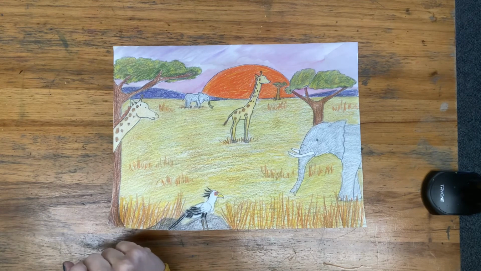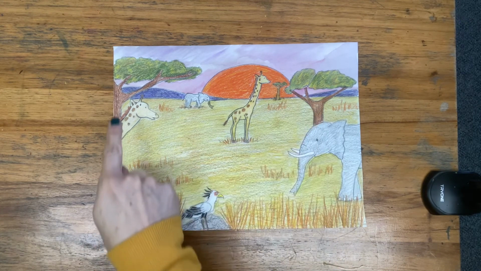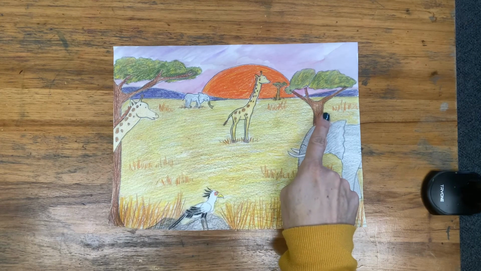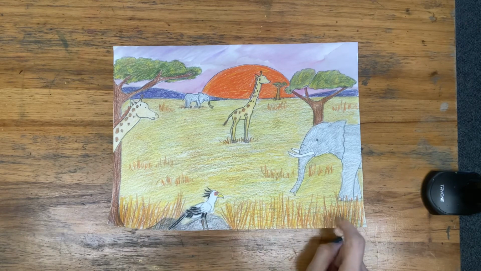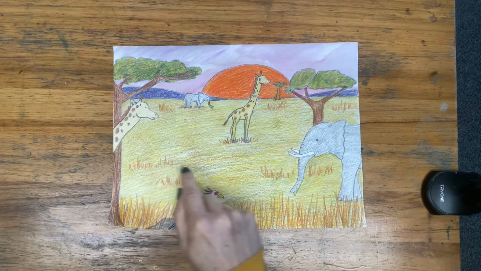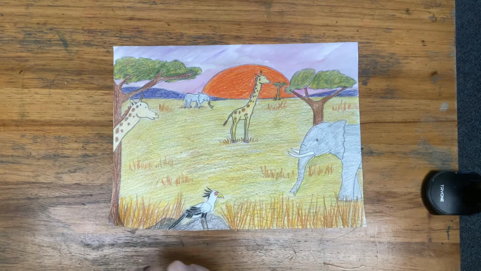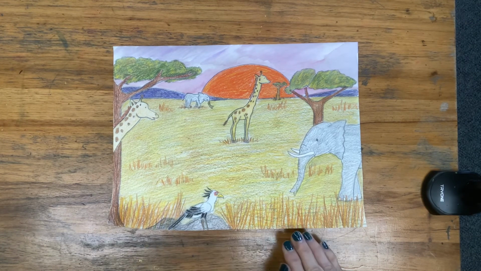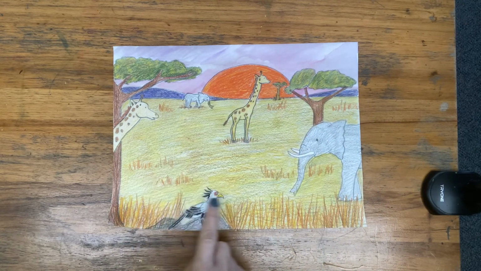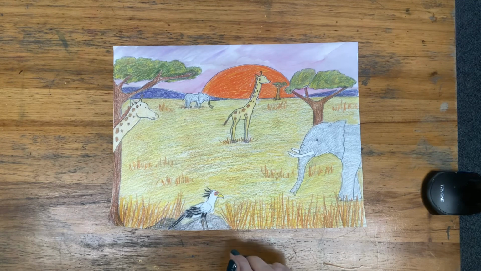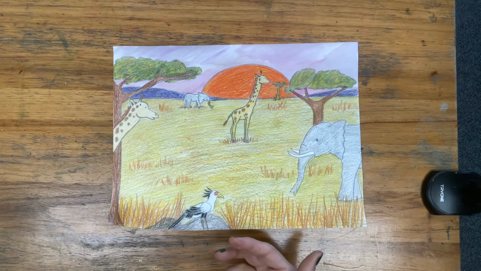I have several different trees to show, one closer, one a little bit farther, and one even farther away. I drew the grasses to be kind of big in the front with some rocks and a bird, and then just did little patches of grass throughout. I used colored pencil to color my entire artwork, and then I did take a little bit of watercolor for my sky, and I actually even put a little yellow watercolor over top of my grasses.